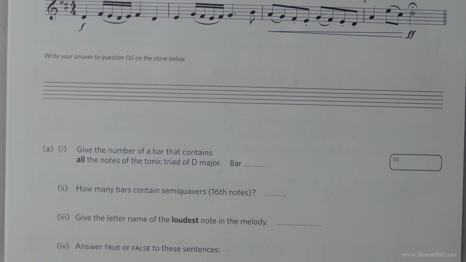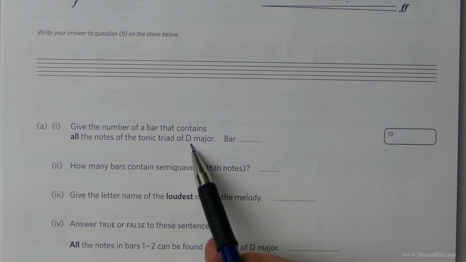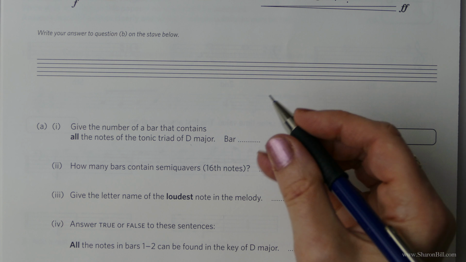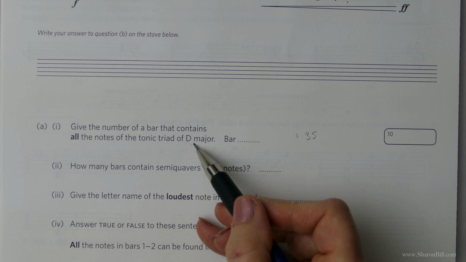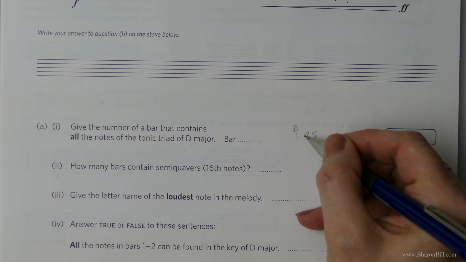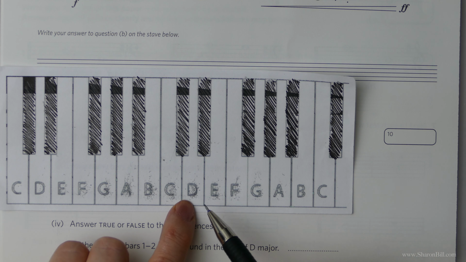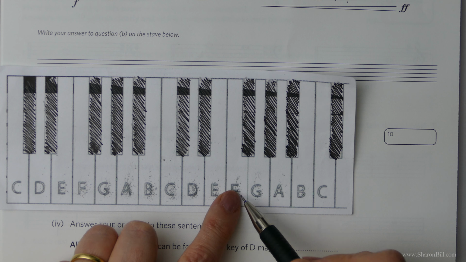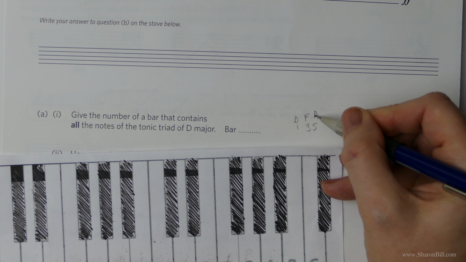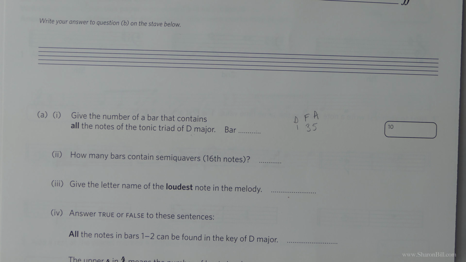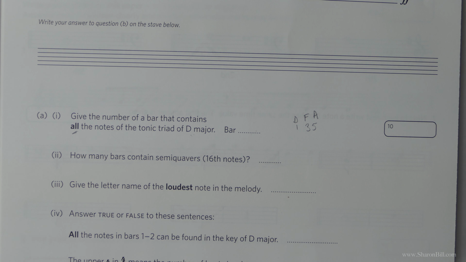And the first question asks us to look for a bar number that contains all the notes of the tonic triad of D major. And so a tonic triad is built up of the first, the third and the fifth degrees of the scale. If we're in D major, then D is the first. Counting upwards, if you find that difficult, just refer to a quick sketch of a piano keyboard. 1, 2, 3 is F. Of course it's F sharp, but your key signature deals with that. And then A is the fifth. So first, third, fifth. So we're looking for all of the notes, not just some of them, but all of them. So let's have a look.